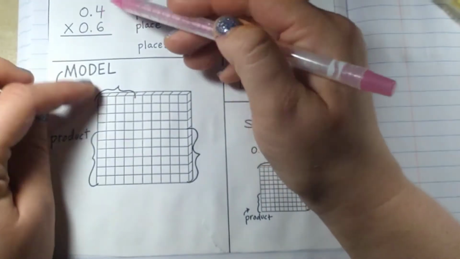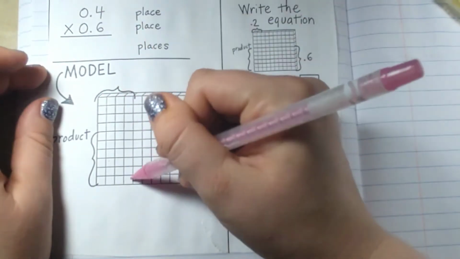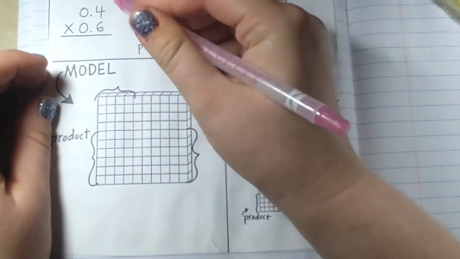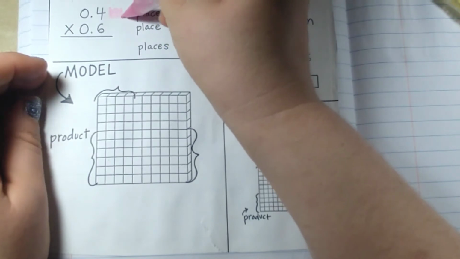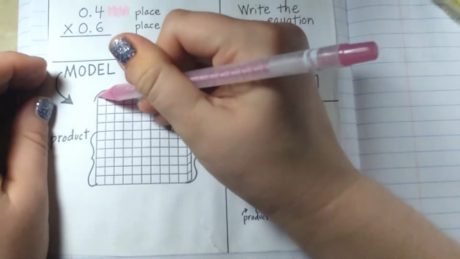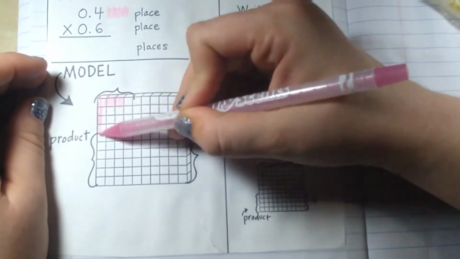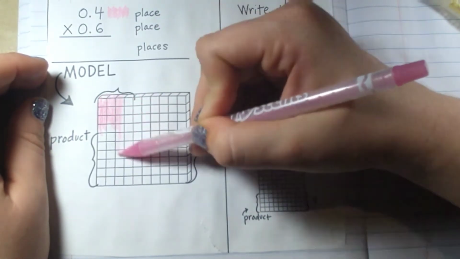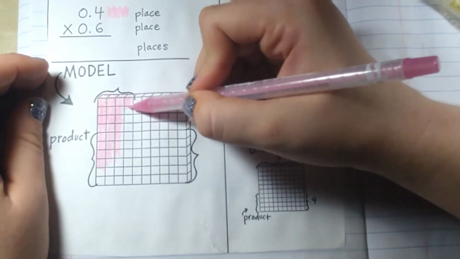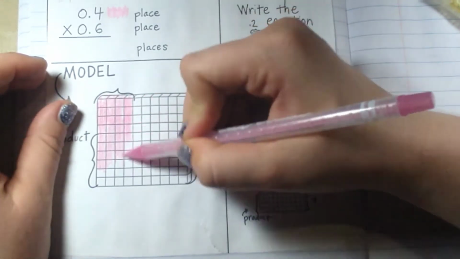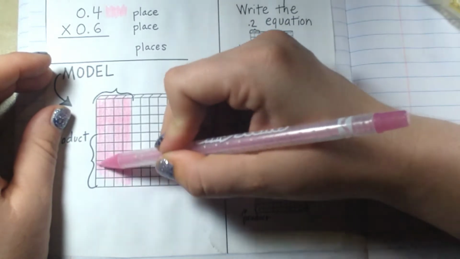The first one, we are going to go 4 out, all the way down, 4/10. So the top one, I go across. I'm going to color 4/10 this way, because I know one of these is a tenth. So if I need 4/10, I'm going to do 4 of the tenths. So I'm going to color this.